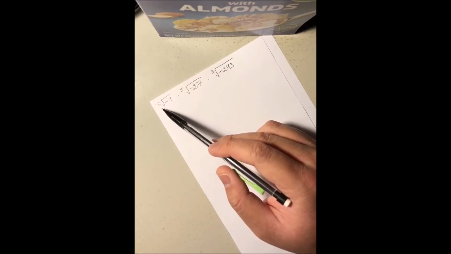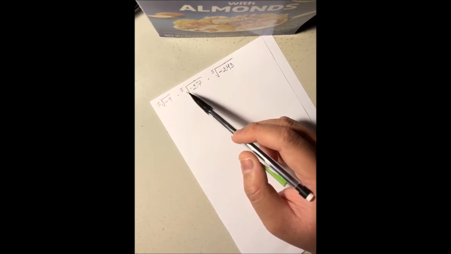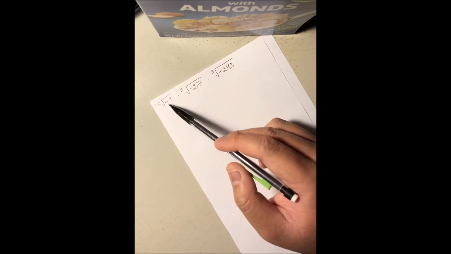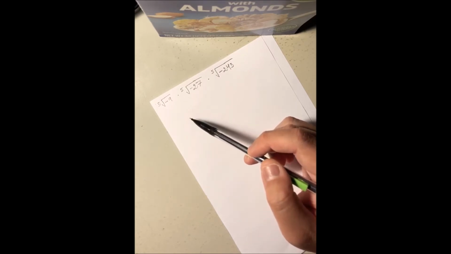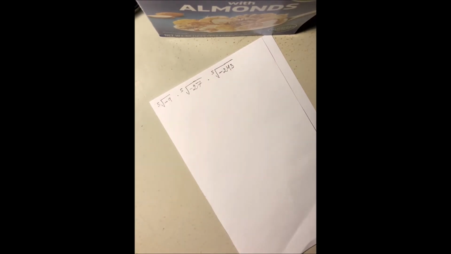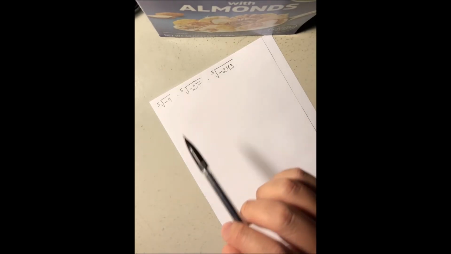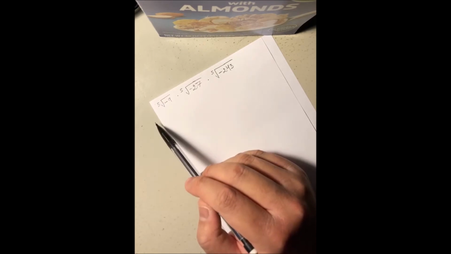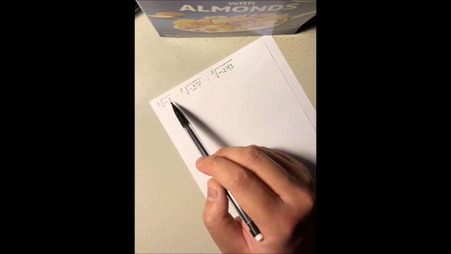Can we simplify fifth root of negative 9 and fifth root of negative 27? The answer is no, because negative 9 and negative 27 are not perfect fifth root numbers, okay? What does that mean? Well, that means that there is no smaller integer such that when that integer multiplies itself 5 times, we would get back negative 9.